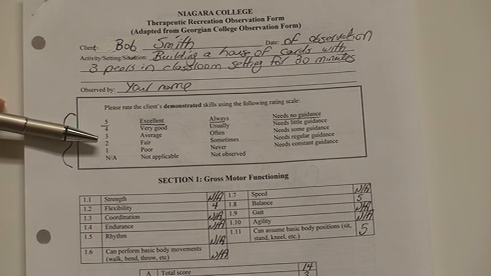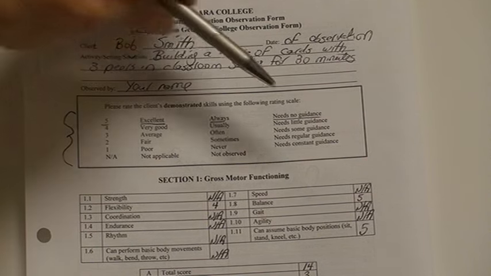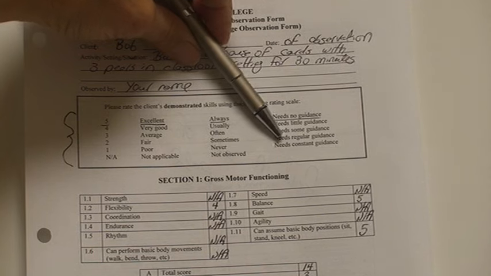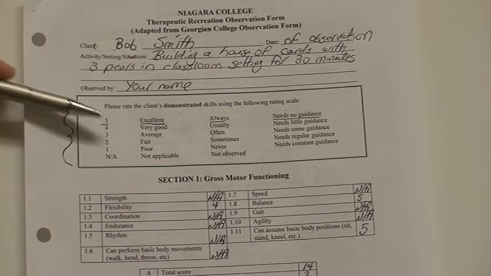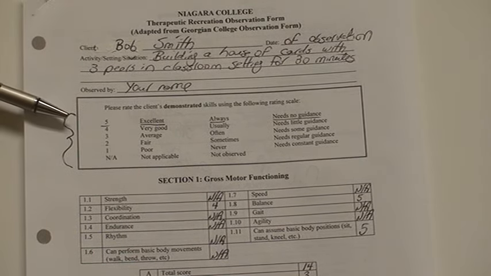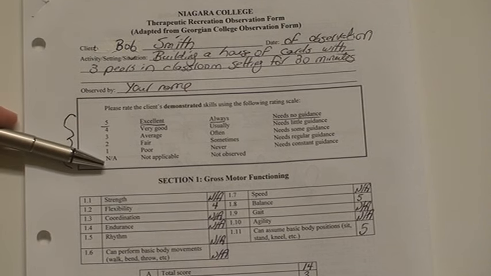So again, winning appropriately, in a situation where they won, did they never demonstrate the ability to win appropriately? And the final column needs constant guidance. Okay, so again, you want to familiarize yourself with that rating scale. The last part of the rating scale is important, which is an NA.